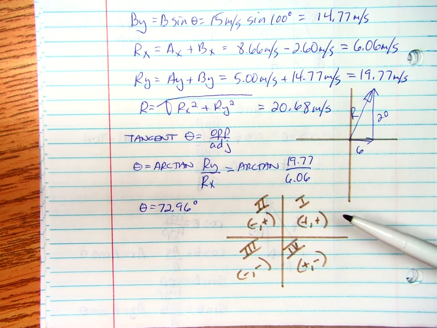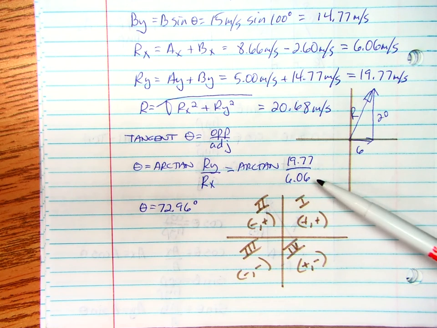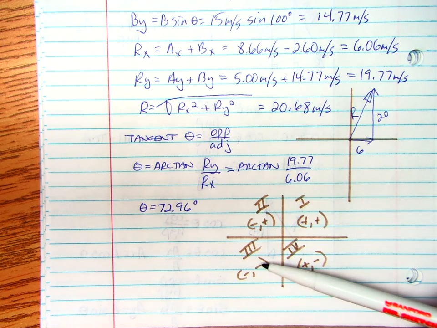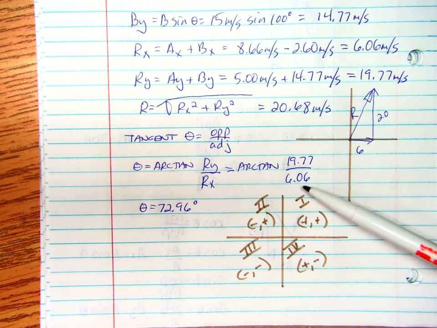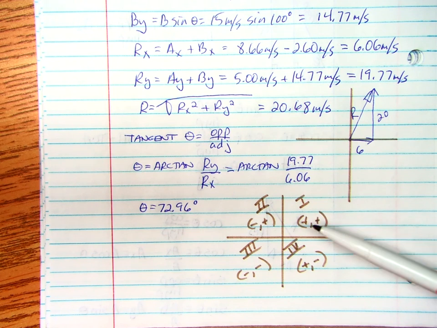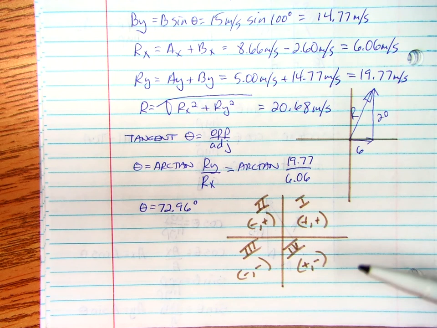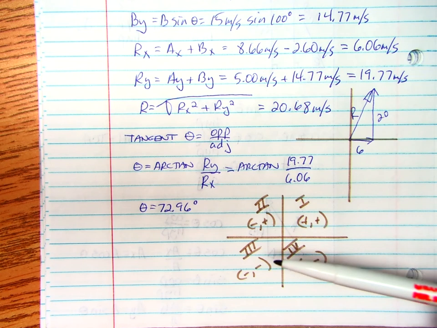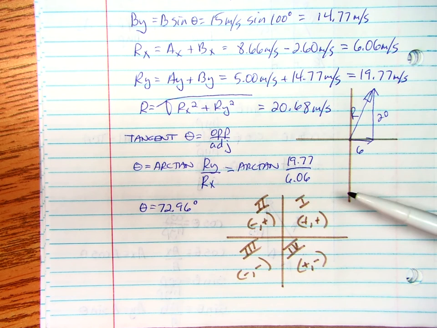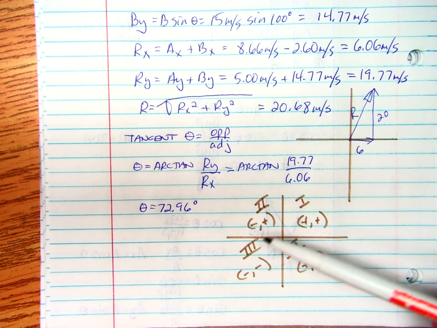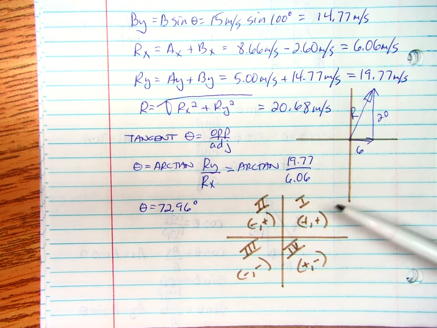It's positive, because all x's and all y's are negative in the third quadrant, so negative divided by negative is positive. Your calculator cannot tell the difference between a resultant vector that is in the third quadrant and one that is in the first quadrant, and so it automatically gives you a value for the angle in the first quadrant.